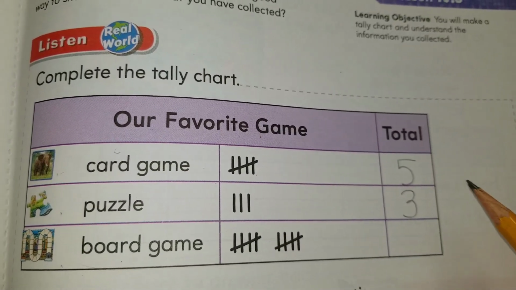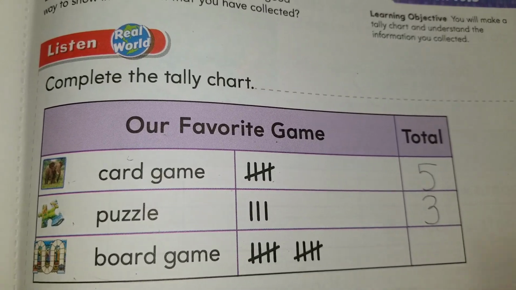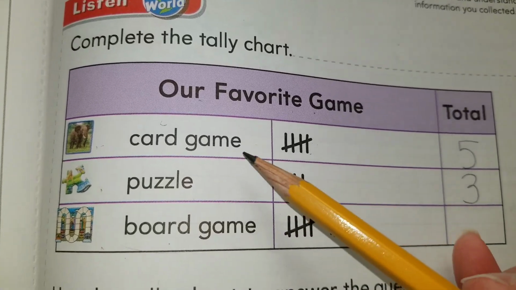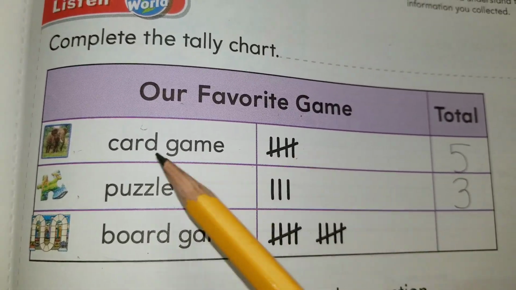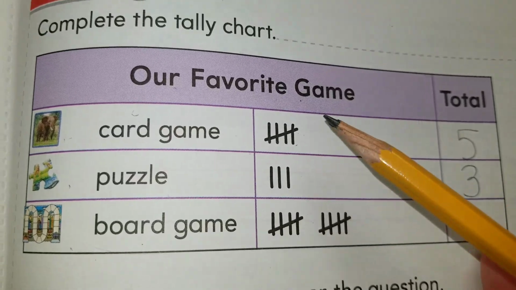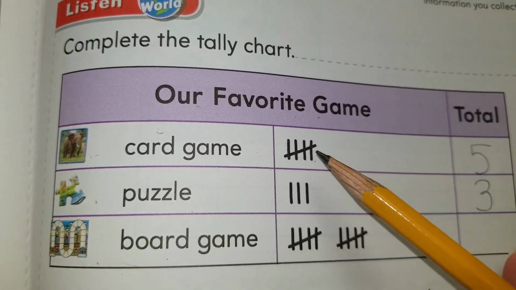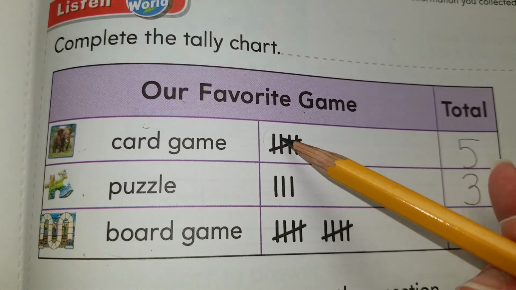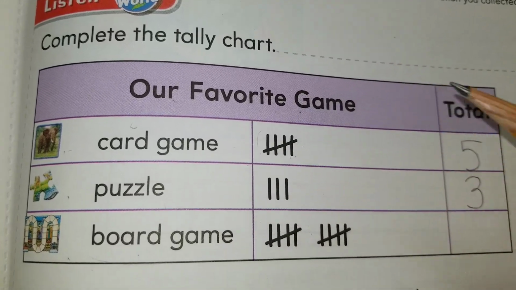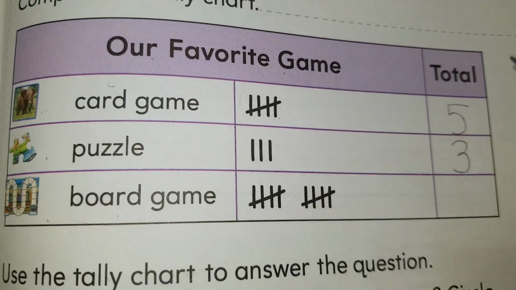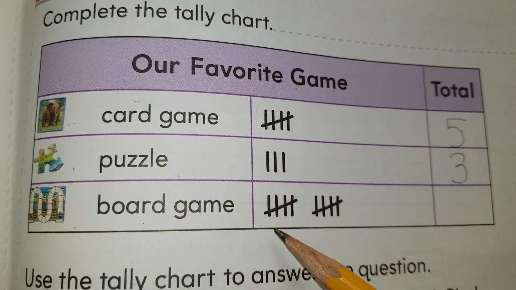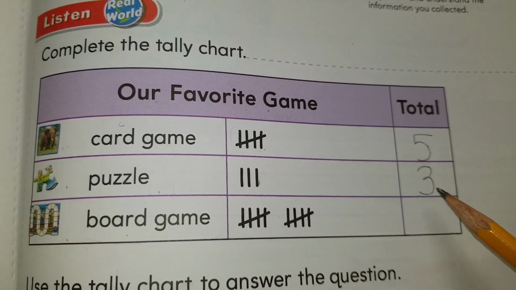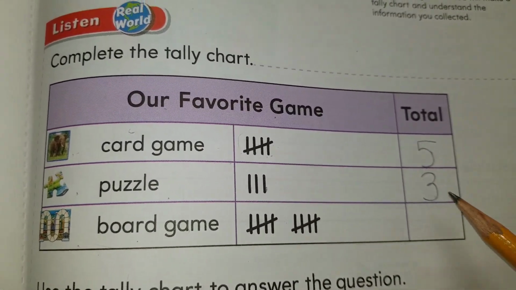All right, so I already started doing these, so I'm just gonna continue with you. Let's see how many kids like the card game. If we remember from yesterday's lesson, what we had to do, we count the sticks, and once you have these, boys and girls, this is always equal to 5. This is 1, 2, 3, 4, and 1 across, that equals 5. Now, puzzles. Let's see how many kids like puzzles. We're gonna count. We have 1, 2, and 3 sticks. So that means that only 3 kids said that they like puzzle best.